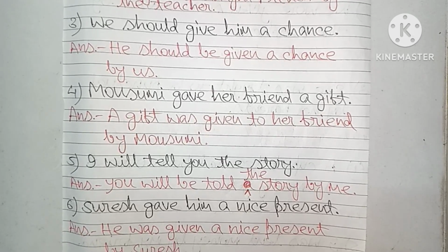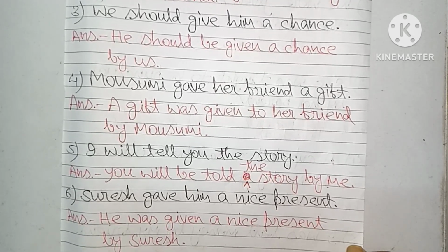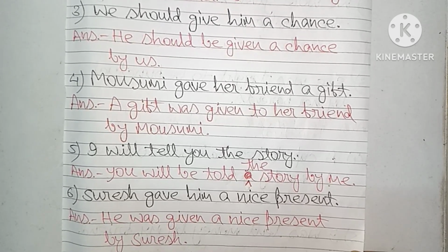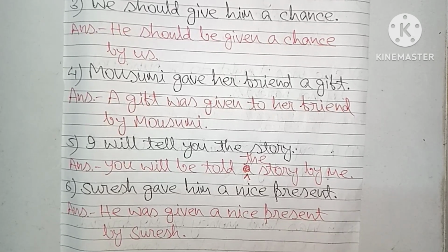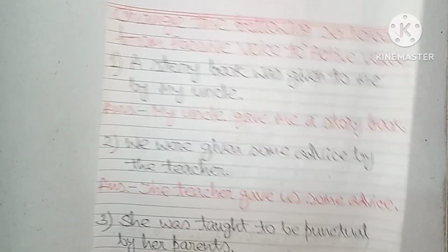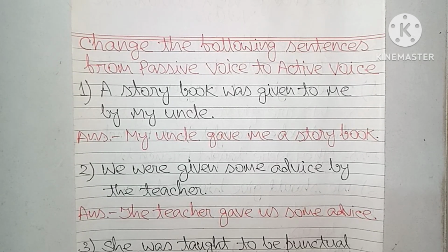Number 6. Suresh gave him a nice present. Answer. He was given a nice present by Suresh. Next page. Change the following sentences from passive voice to active voice.